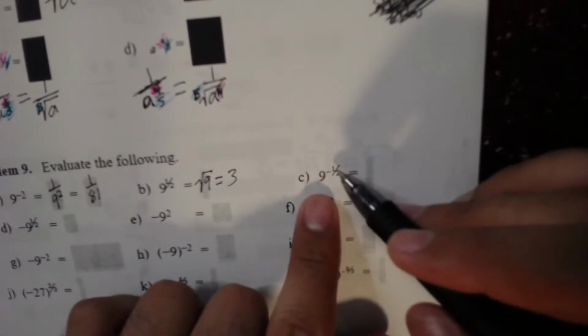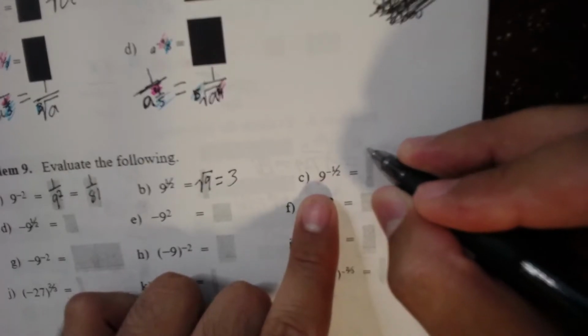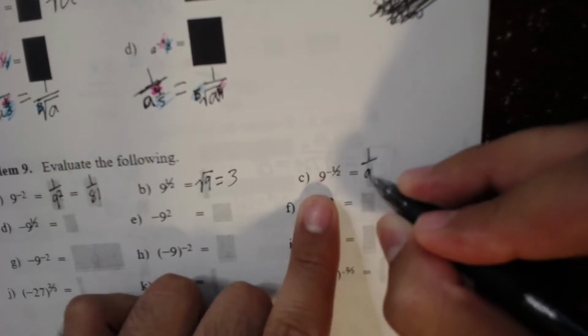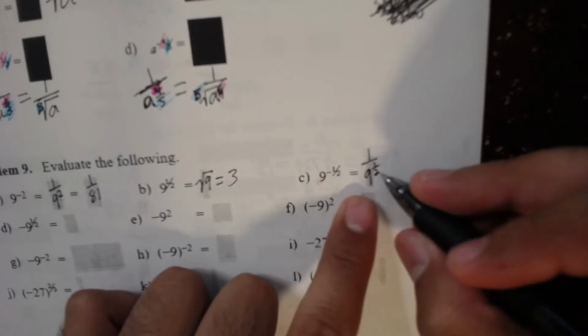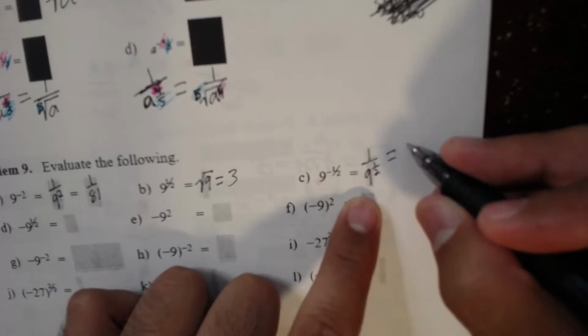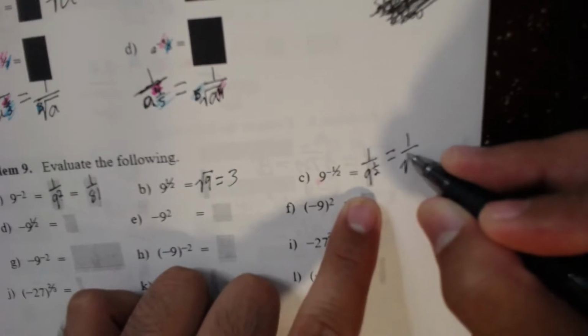We're going to be using this rule. We're flipping it. Positive exponent. And then now we're going to do the square root of 9.